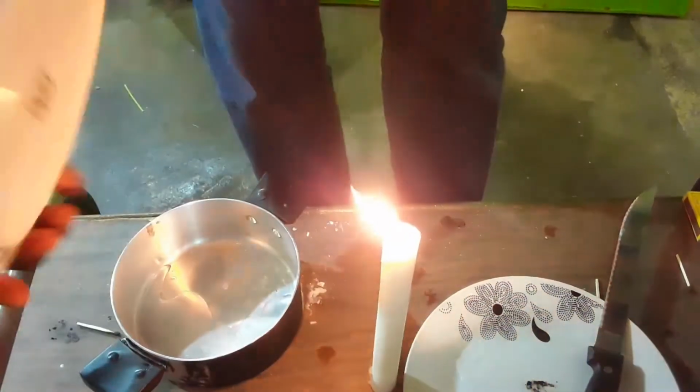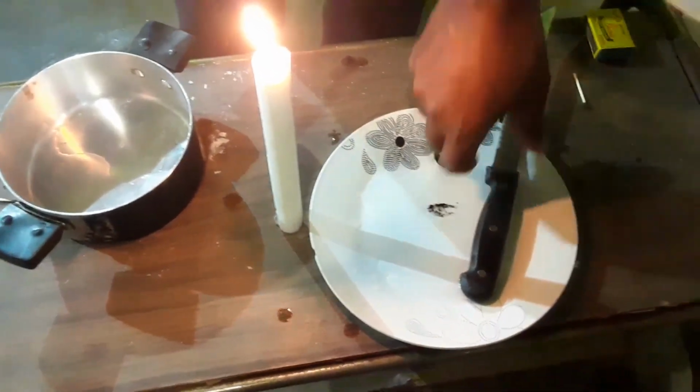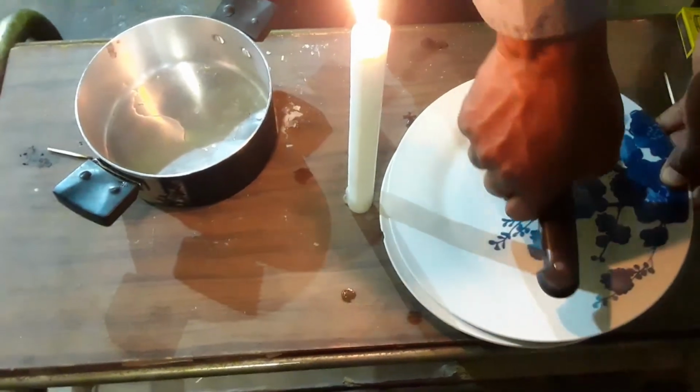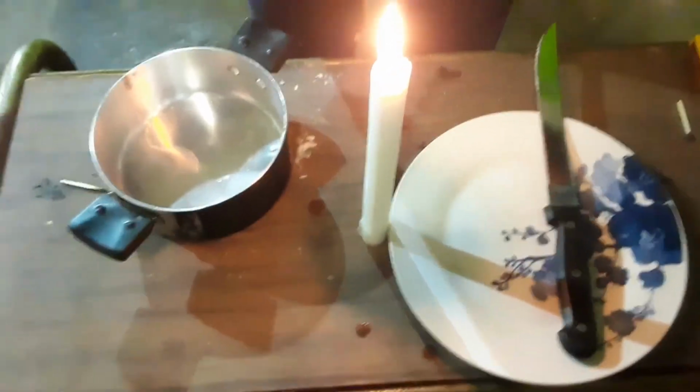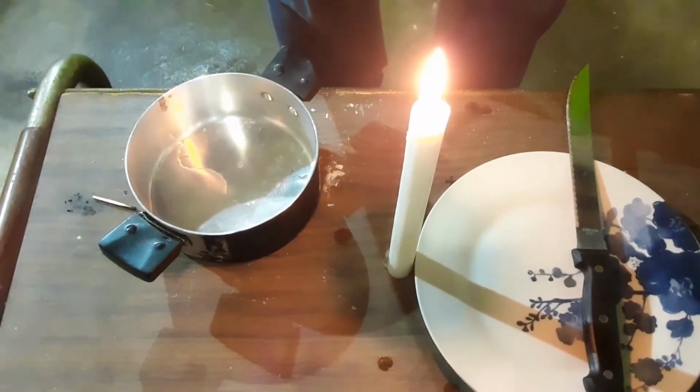Okay. Let's see what we have here. Can you see that, guys? You can see our plate now has water formed on it. So if we want our ice back again, what do we do? We're going to simply put it back into the freezer.